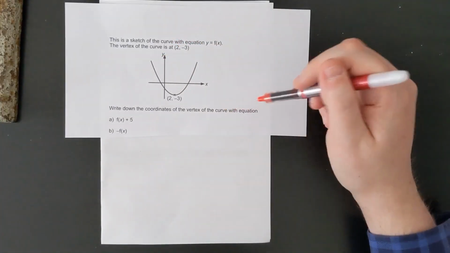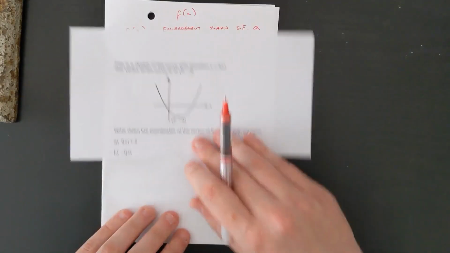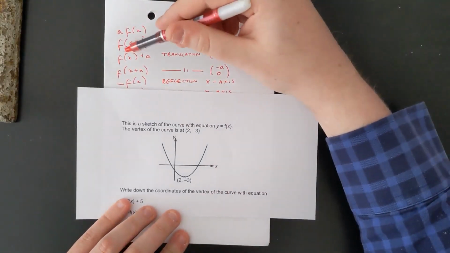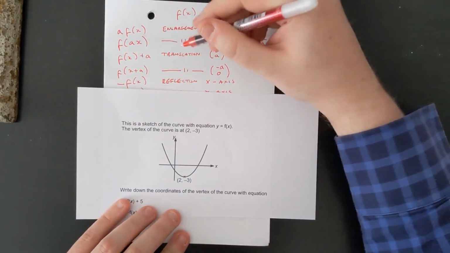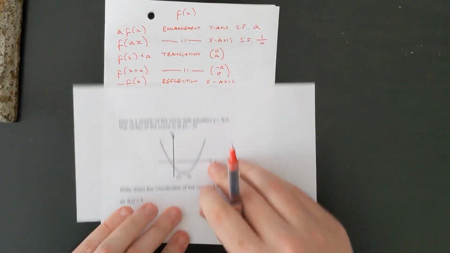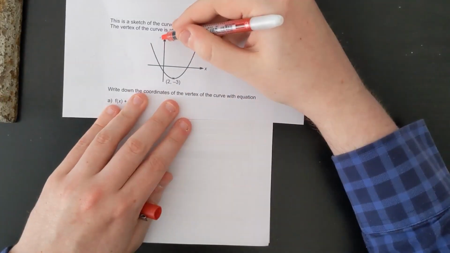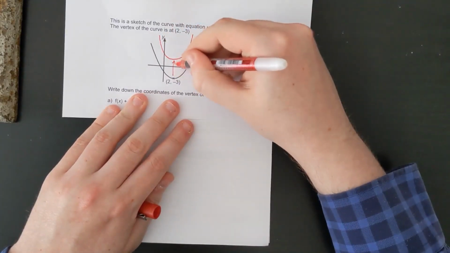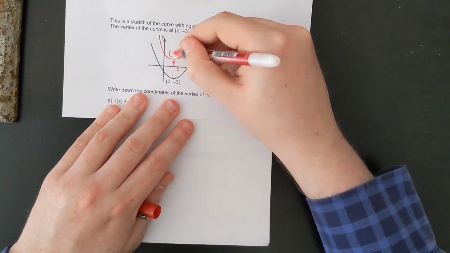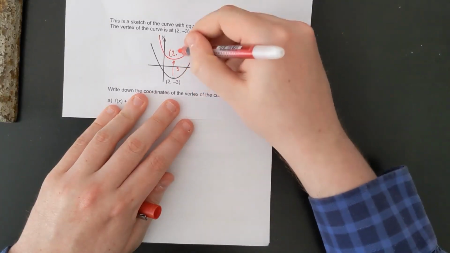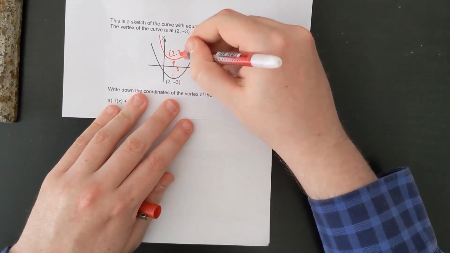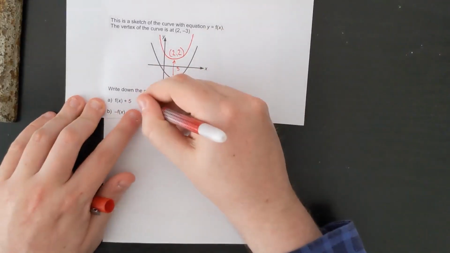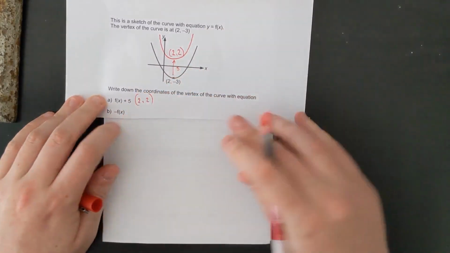Write down the coordinates of the vertex of the curve of the equation f of x plus 5. I look at my list, that's in the form f of x plus a, so that's a translation by 0, 5. In other words, every point on my graph is going to move upwards by 5. So my x value would remain unchanged, that's 2, but my y value would be -3 plus 5, 2. And so the coordinates of my vertex are 2, 2.